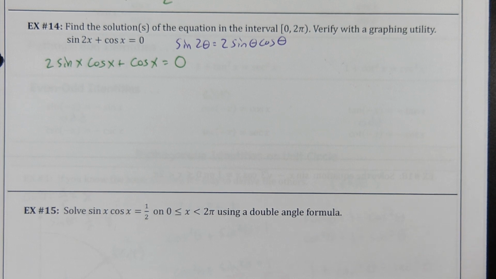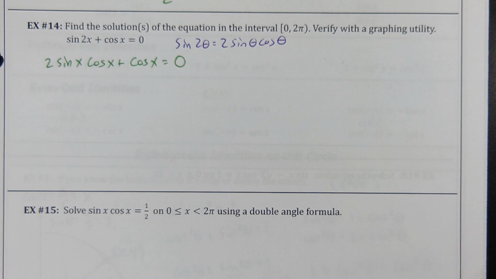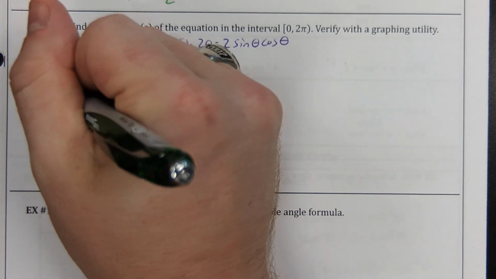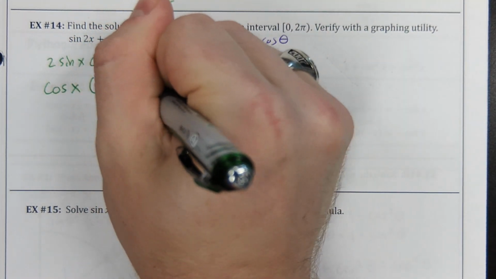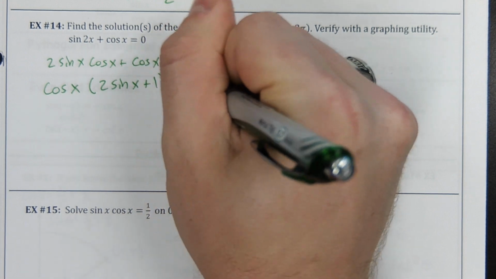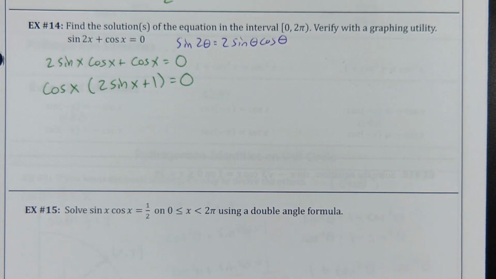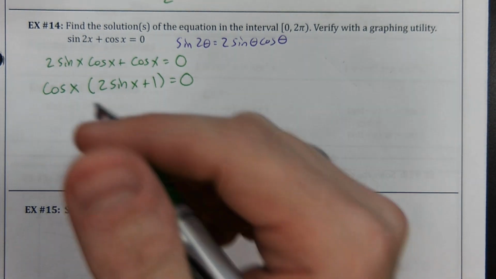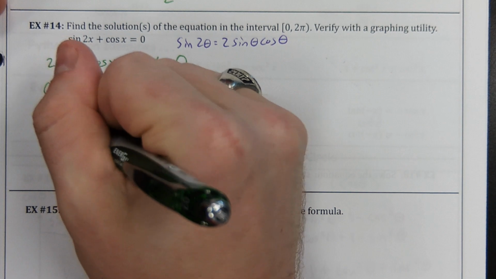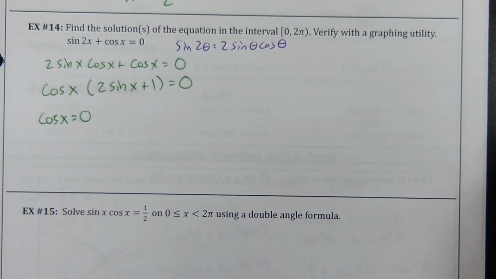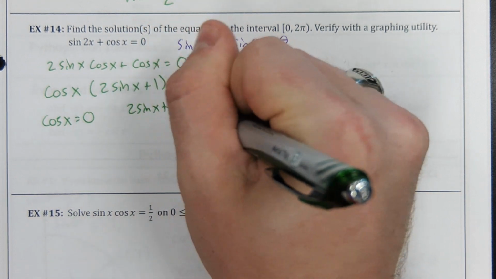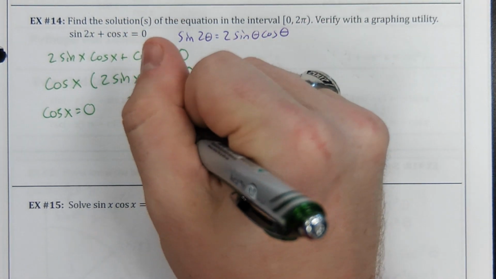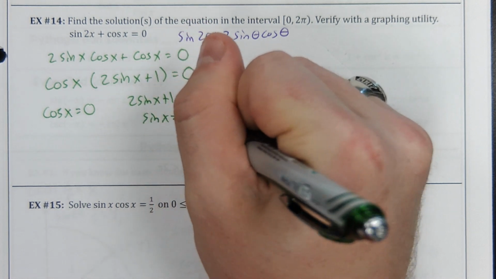One of my favorite F words. Factoring. Cosine of x is your GCF. So you can just set your parts equal to 0 now. We will figure out where cosine of x equals 0. And we'll figure out where sine of x equals negative 1/2.